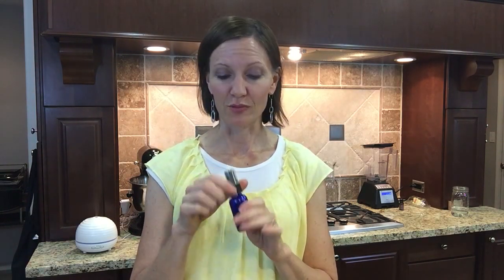You can heat them up a little bit, warm them up, in warm water. So for instance, oftentimes if you want to boil some water, let it cool down to where you can stick your finger in it and it's not too hot. You can put a couple drops of oil in there and breathe it in from the water, so it's very effective that way.